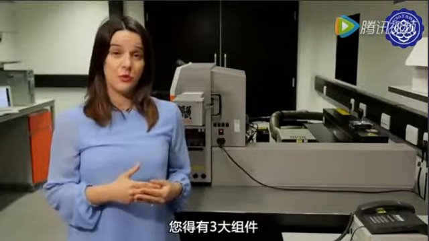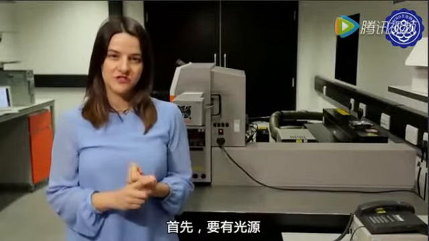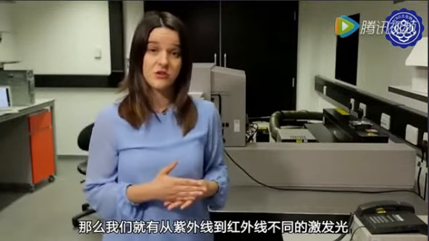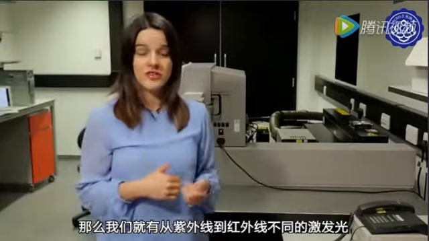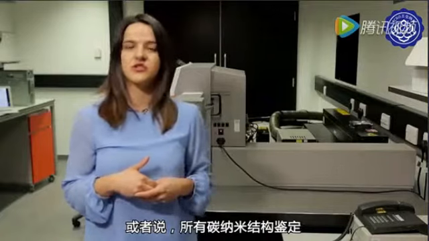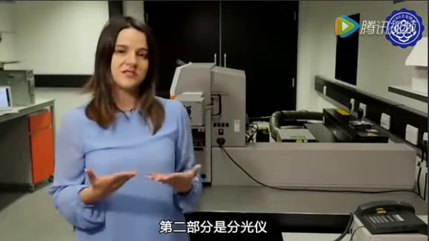When you want to do a Raman experiment, you need three components. First of all, you need a source of light, so typically you use a laser. Here we have 4 lasers, with different excitation lines from UV to infrared. This allows us to do multi-wavelength Raman spectroscopy, which is extremely important in characterizing graphene and in general any carbon nanostructure. The second component is the spectrometer.